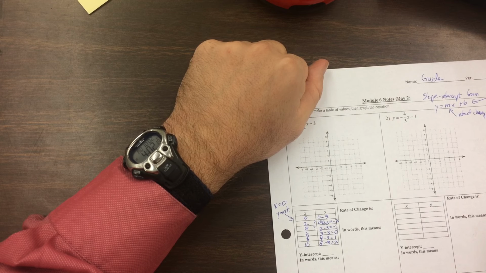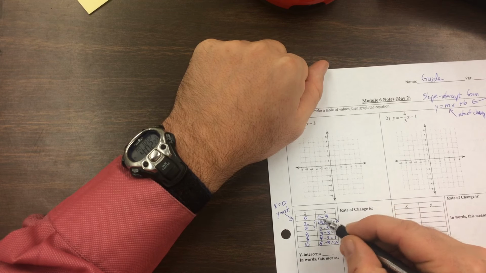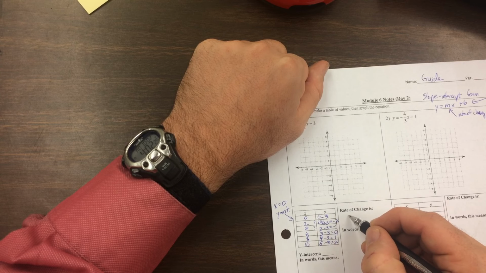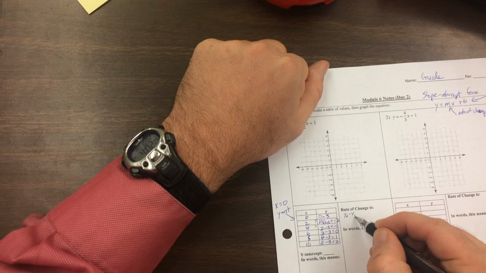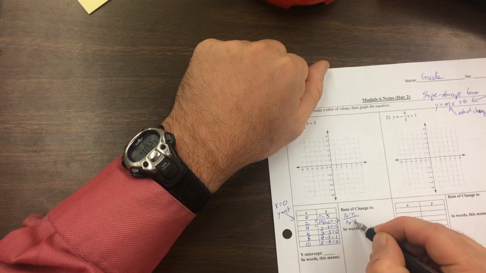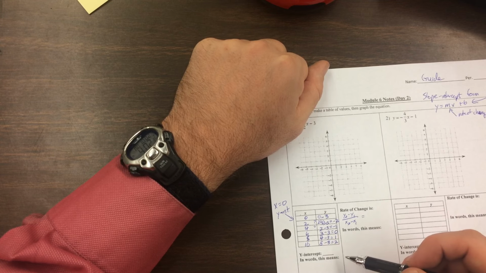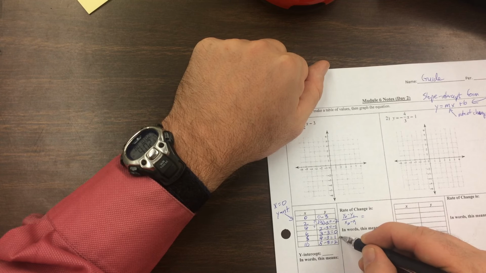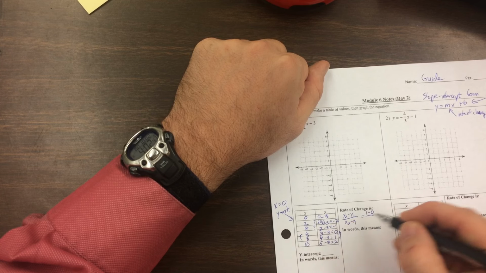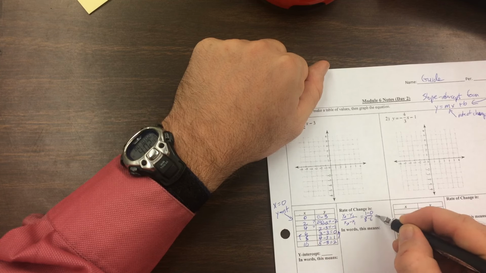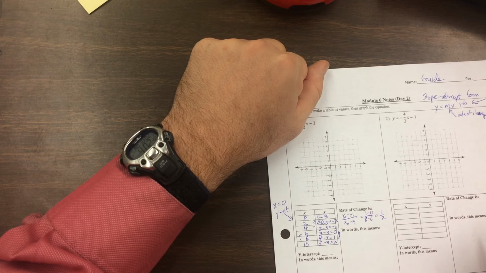So what do we notice our rate of change is? Well, we can pick any 2 points, right? Any 2 y points and any 2 x points. I kind of like negative numbers, so I'm going to do these. 1 minus 0 and 8 minus 6. So this is 1/2. Our rate of change is 1/2.